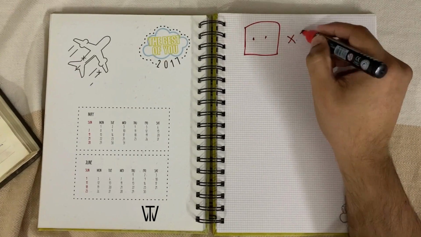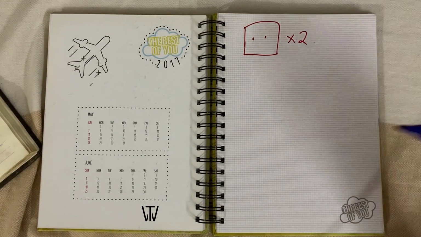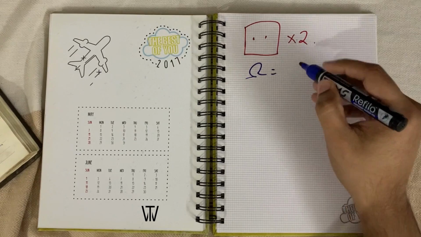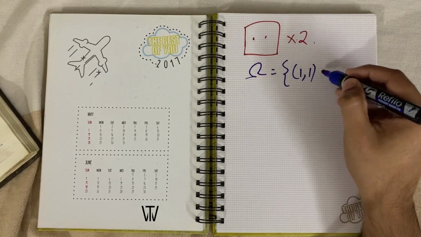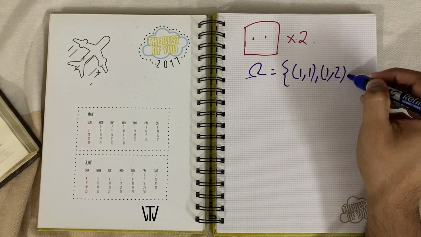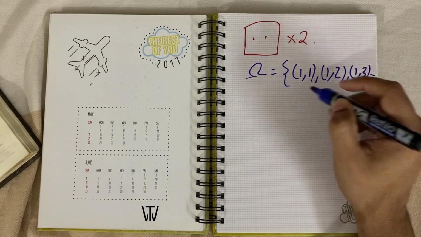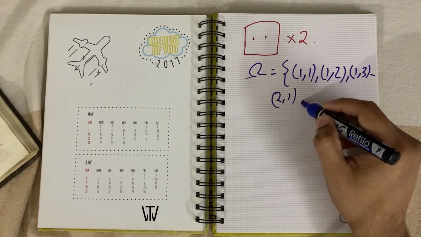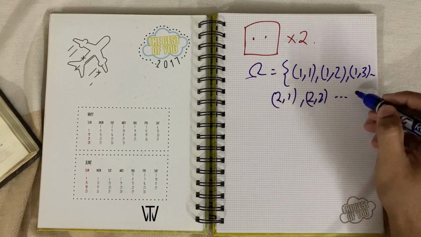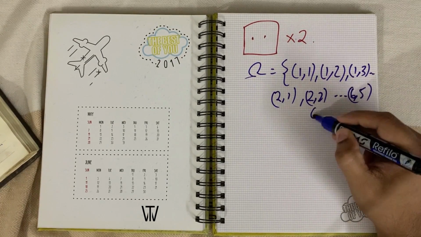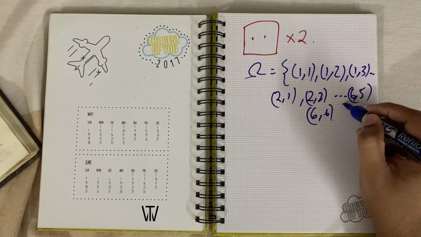Let's try the chance experiment of rolling a dice twice. There are 36 equally likely outcomes. Let's count them all. Omega equals 1,1; 1,2; 1,3; and so on, and 2,1; 2,2; and so on, and finally 6,5 and 6,6.